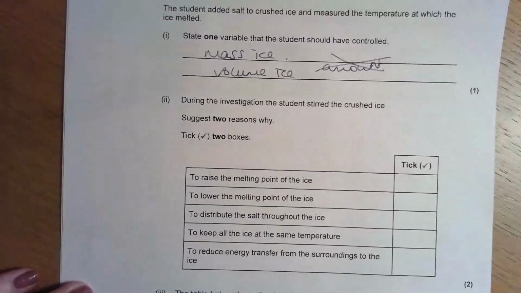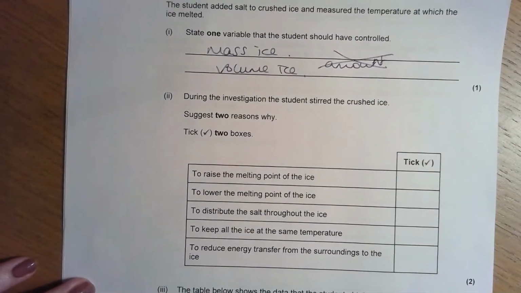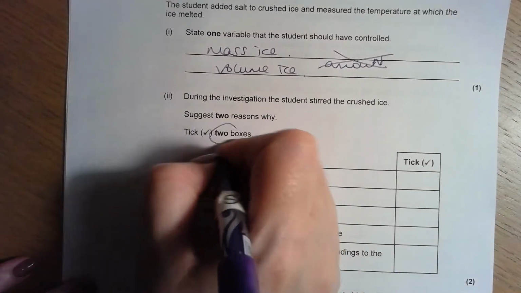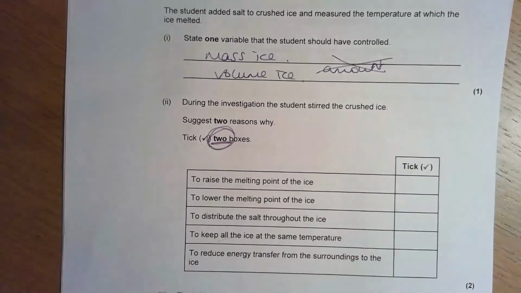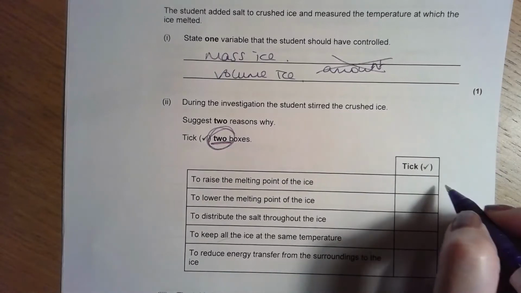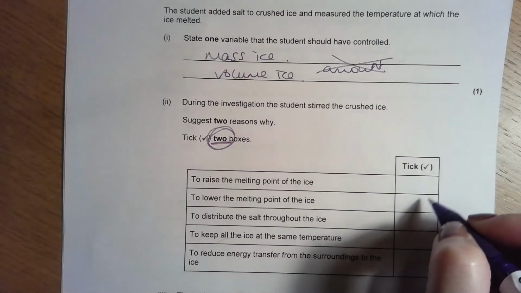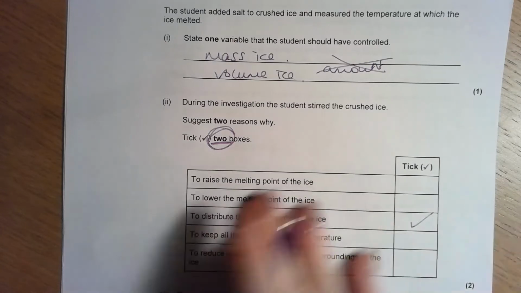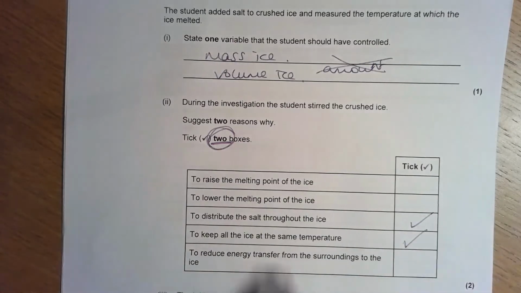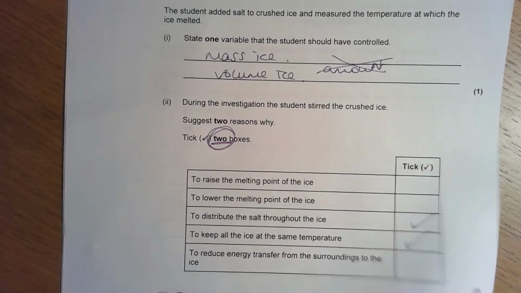During the investigation, the student stirred the crushed ice. Why? I need to tick 2 boxes. I'll give 2 reasons why I tick 2 boxes. The most likely reason people lose marks here is because they just tick 1 box. So, would stirring raise the melting point? No. Would it lower the melting point? No. Would it distribute the salt? Yes. Would it keep all the ice at the same temperature? Yes. Would it reduce the energy transfer from the surroundings to ice? No. So there, I've got it.